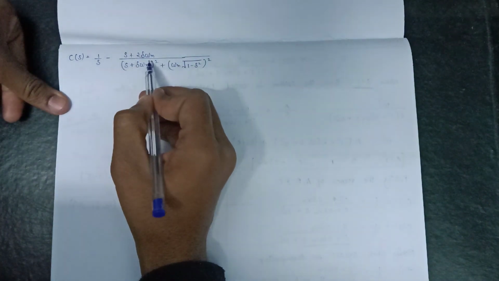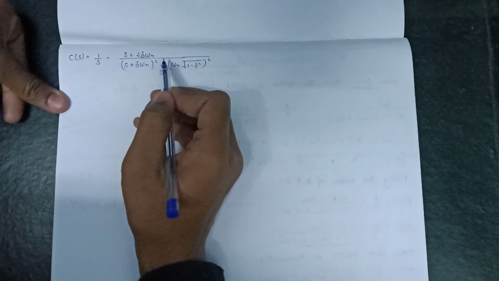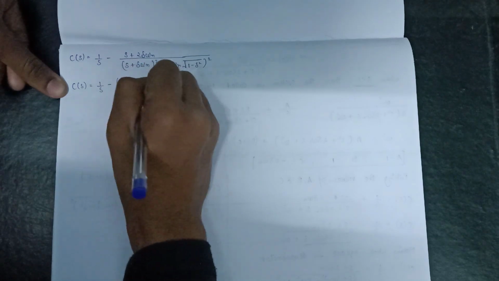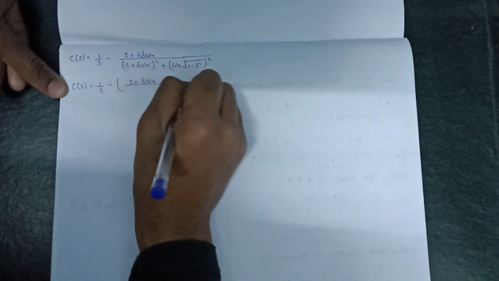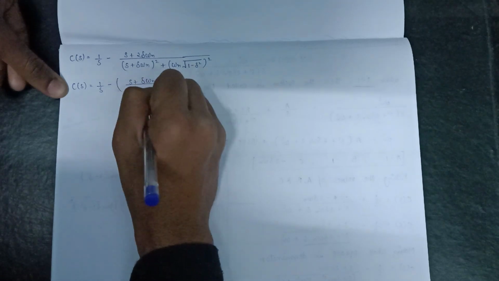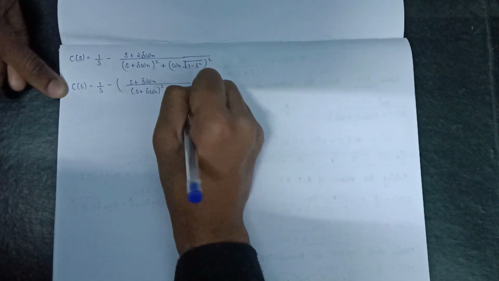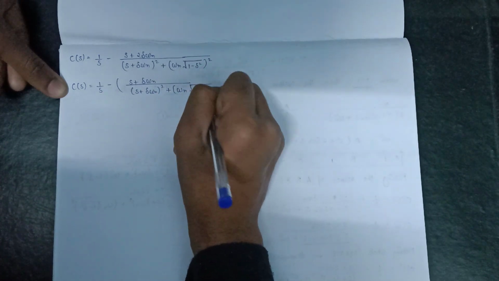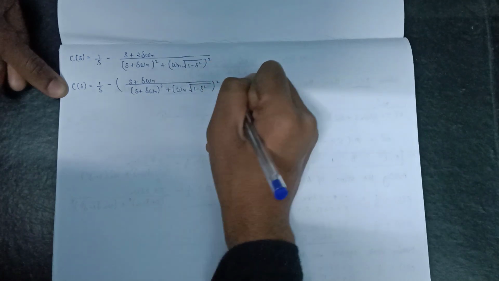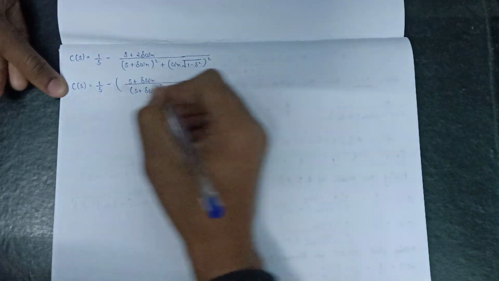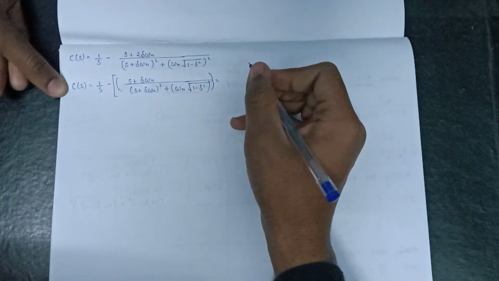So writing this 2 del omega n as del omega n plus del omega n, we get C of S equals 1 over S minus, in bracket, S plus del omega n over S plus del omega n to the power 2 plus omega n under the root 1 minus del square whole square, and this is the square bracket.